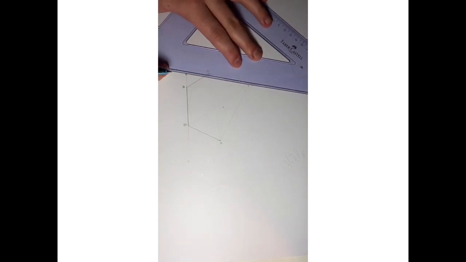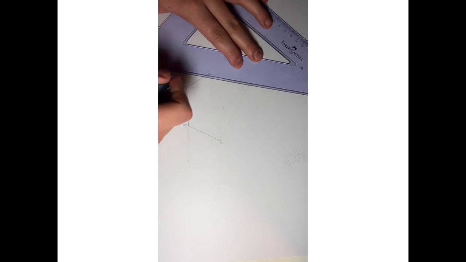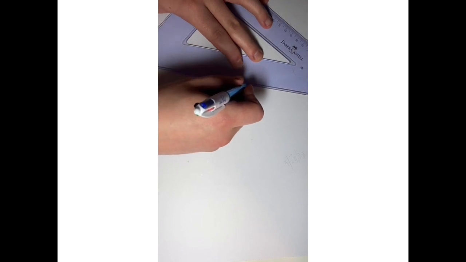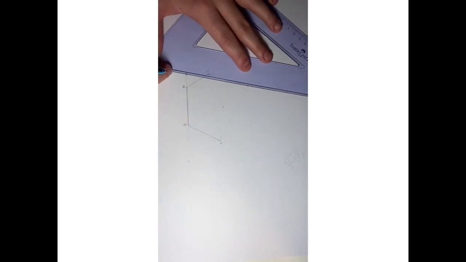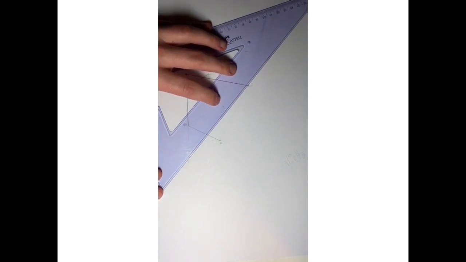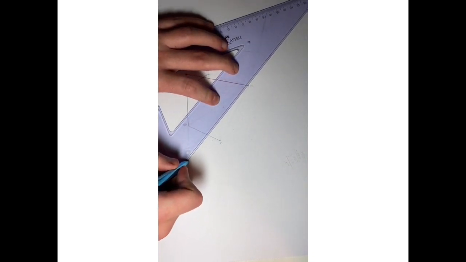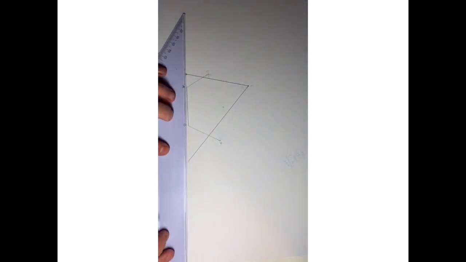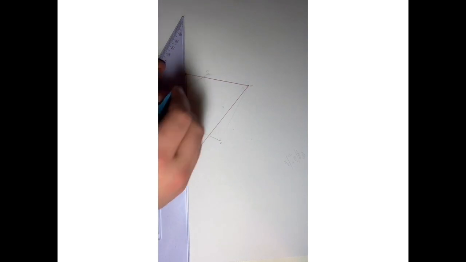So with my pen, I'm just going to mark in our triangle. Oh, sorry, my pen didn't work there. So by joining these three points, this gives us a triangle with the same area as the pentagon.